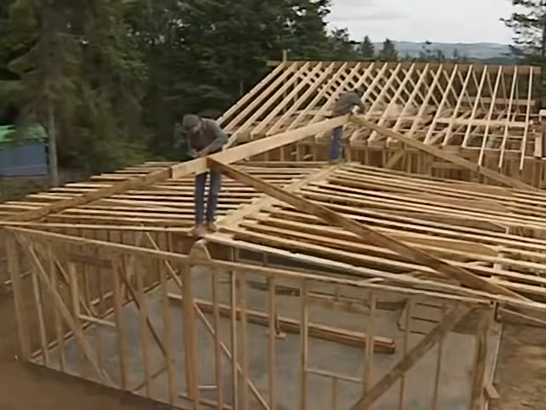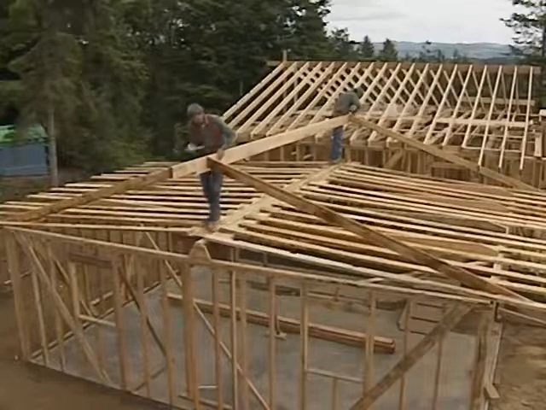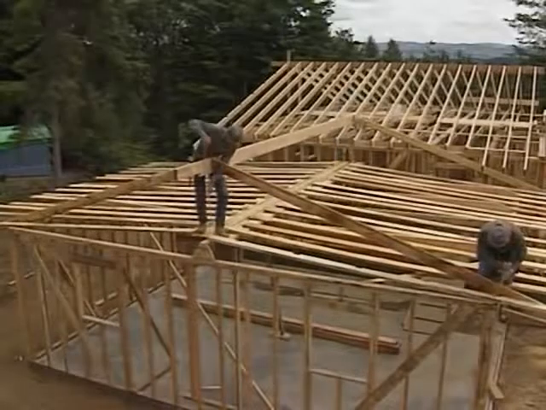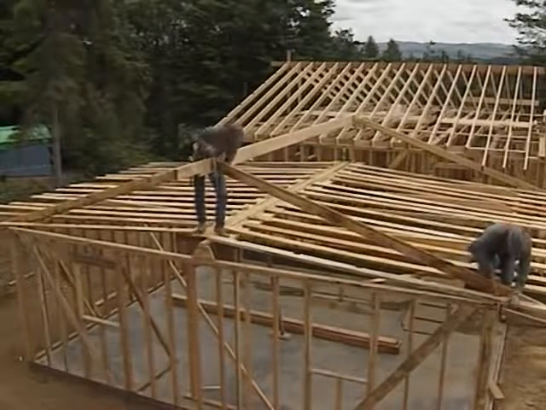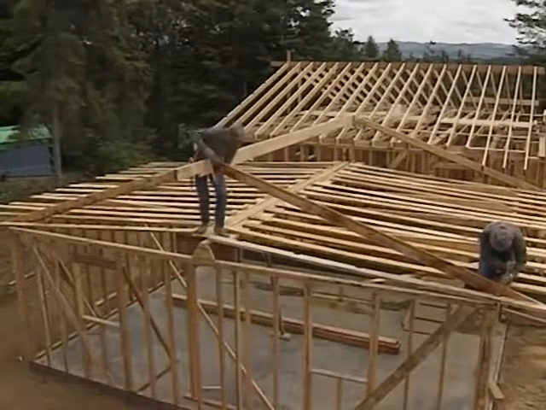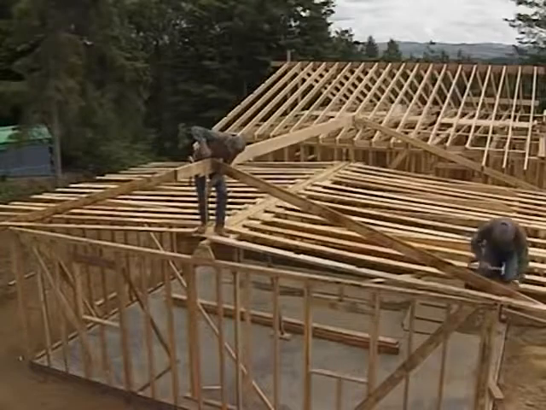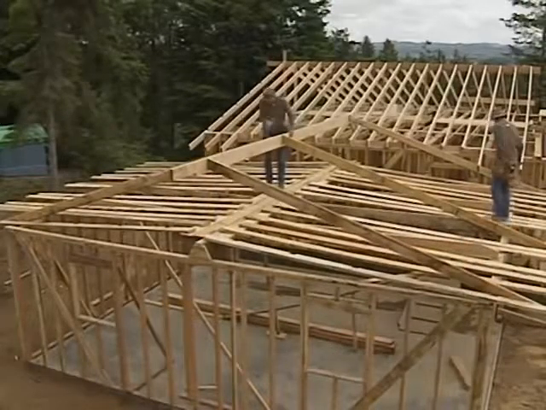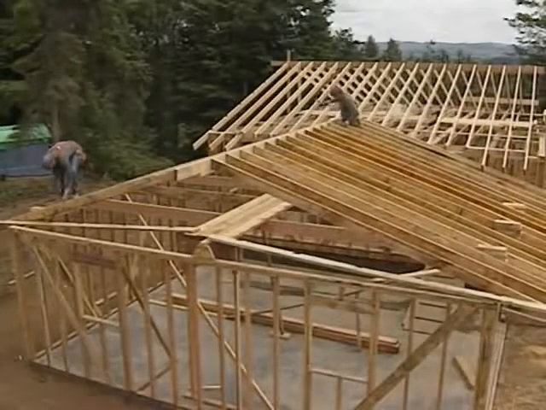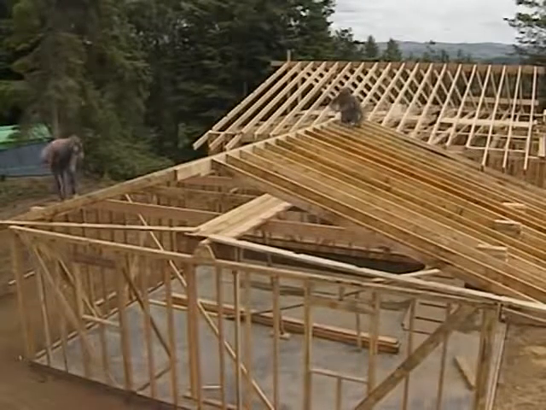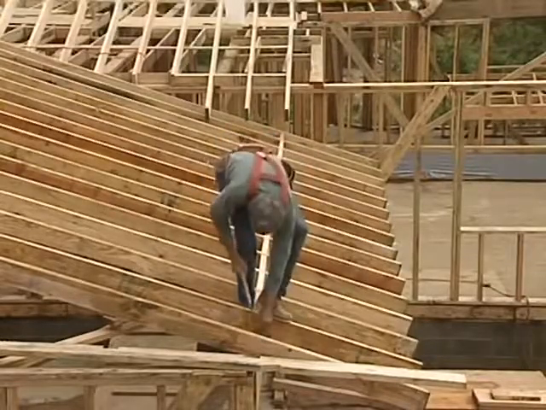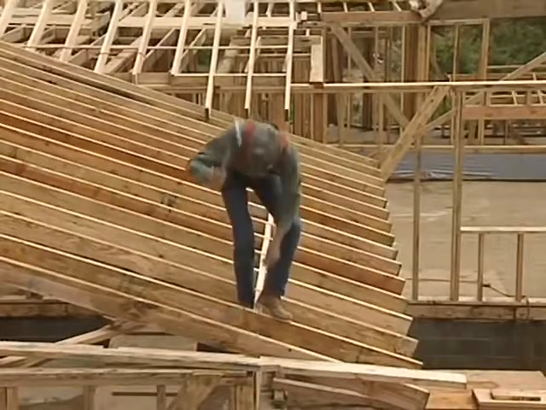Now, just like any other roof, we set the ridge between 2 pairs of rafters. Measure for level, and adjust if necessary. Nail in mid-span rafters and fill in between. And finally, block and nail along the plate.